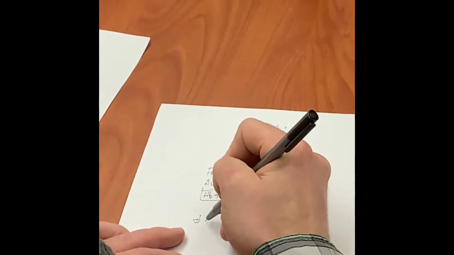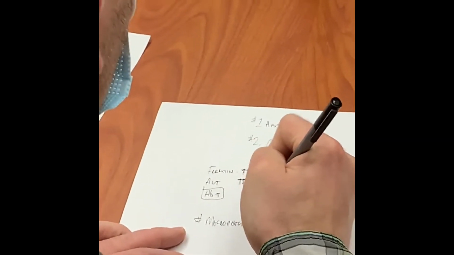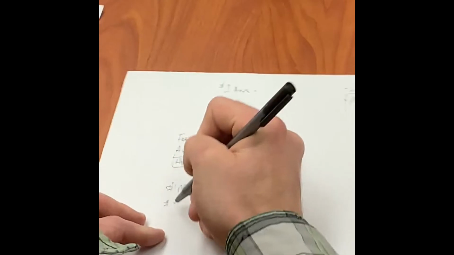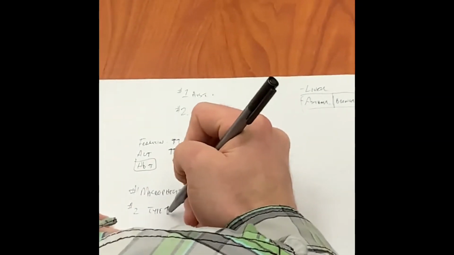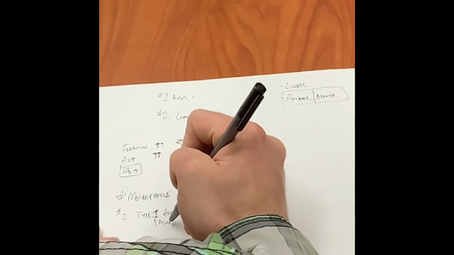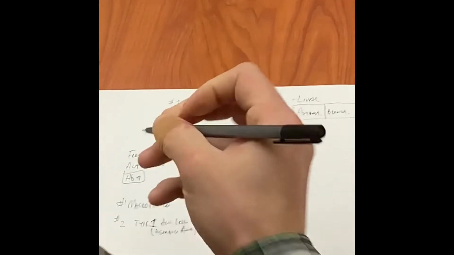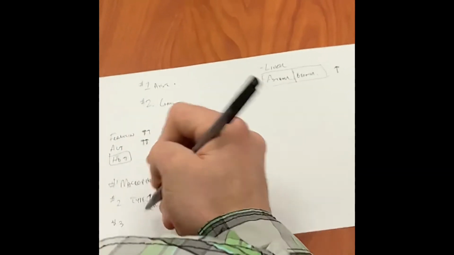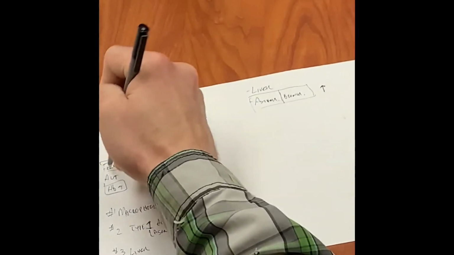One, the macrophages of the lung. Two is the type 1 alveolar cell walls. These are packed with ascorbic acid. All right, vitamin C, right? Why do you take vitamin C? And third one is the liver, which helps deal with the ferritin.